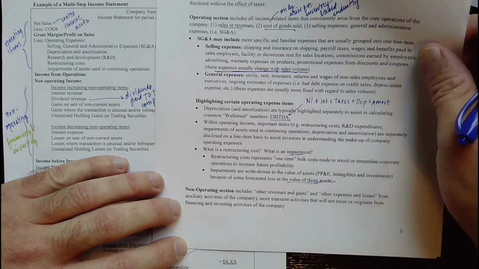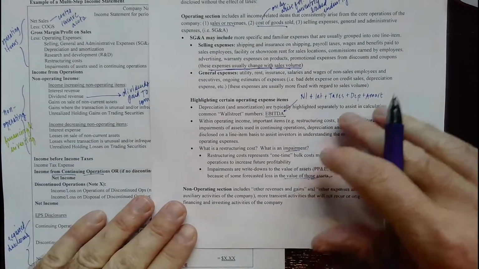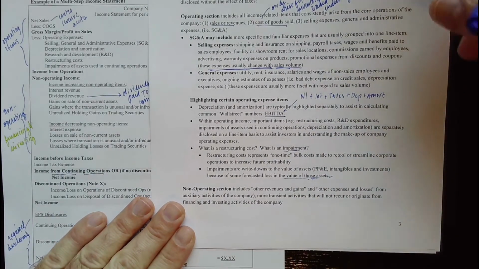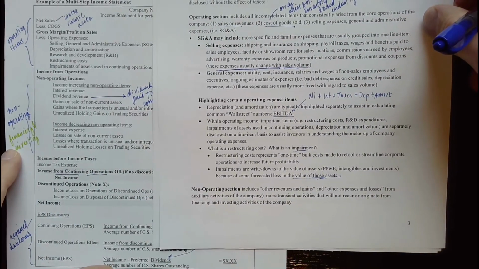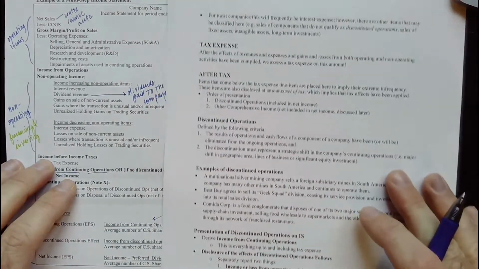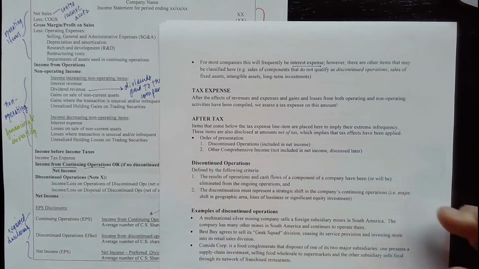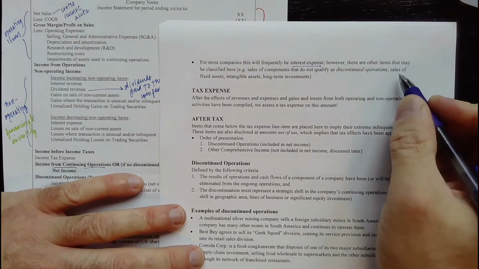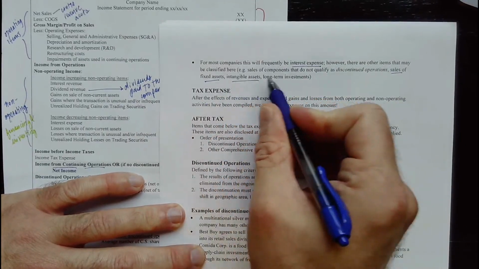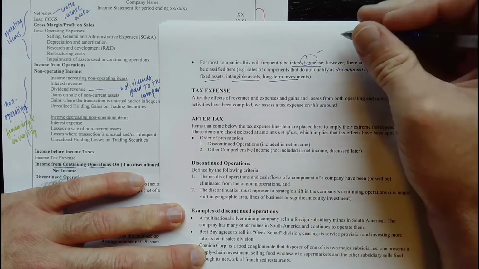The non-operating section has, again, those more transient activities that don't necessarily relate to core operations. A lot of them are from financing and investing activities. For a majority of companies in practice, this is going to be a lot of interest expense. However, there are other items that can be classified here. If we have sales of components of the company that are not discontinued operations, that would be one. Any sales of fixed assets, intangible assets, or long-term investments. Any of these are investing activities, whereas interest expense is a financing activity.